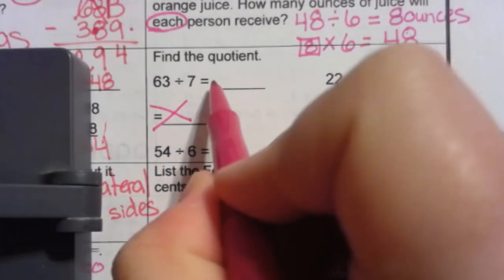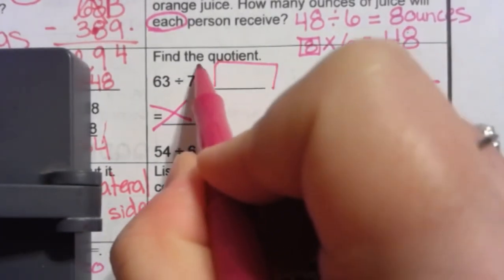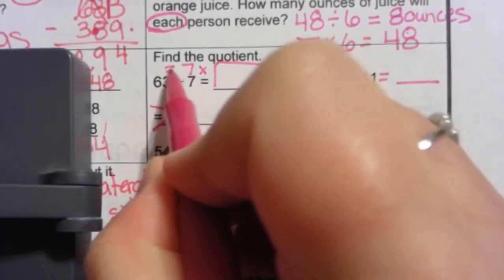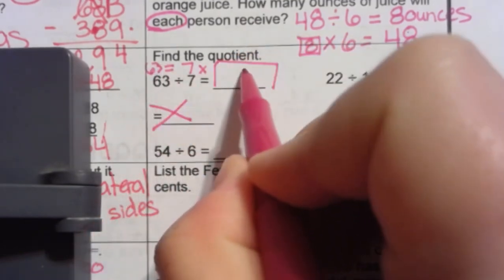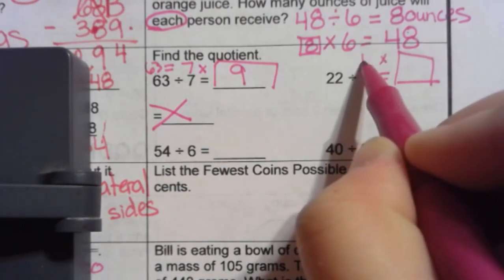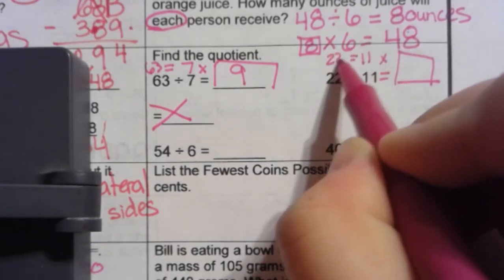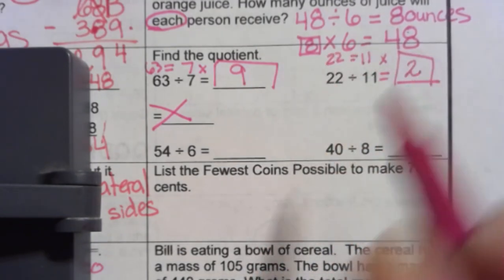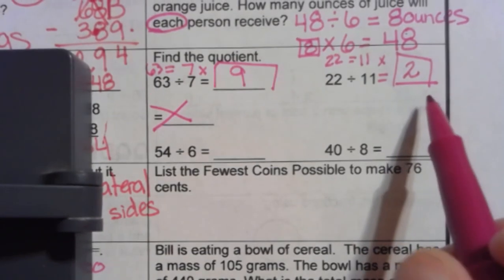So some number times 7 equals 63. And I know that answer. What is it? 9. 9. And some number times 11 equals 22. 2. 2. So 22 divided by 11 is 2.